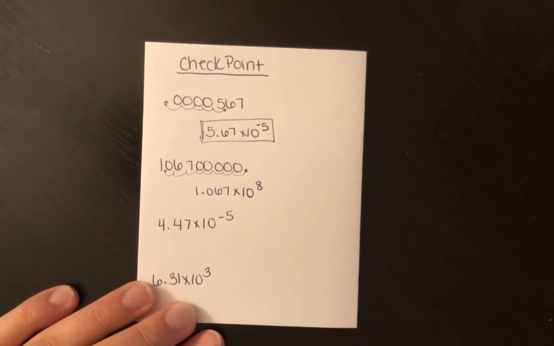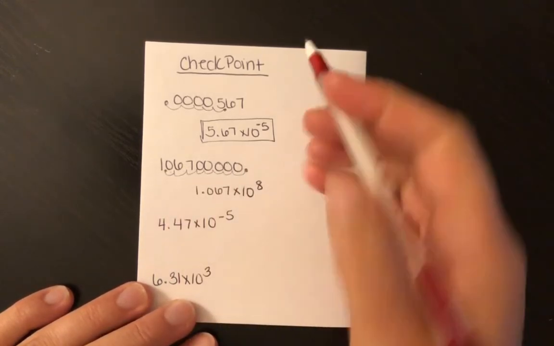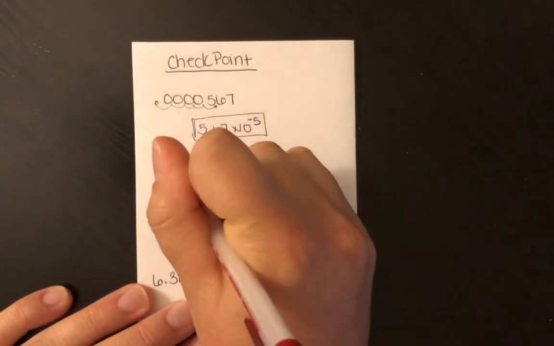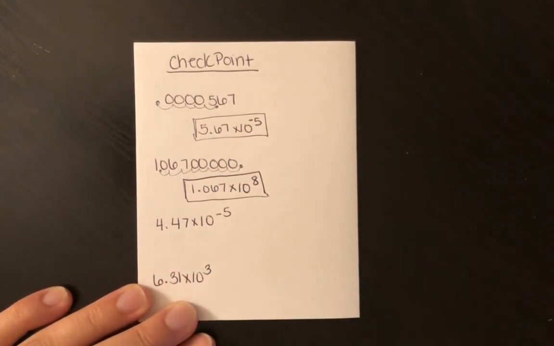Next, determine if it is positive or negative. A positive exponent is a large number. A negative exponent is a small number. This is a very large number, so it stays positive. Our final answer is 1.067 times 10 to the 8.